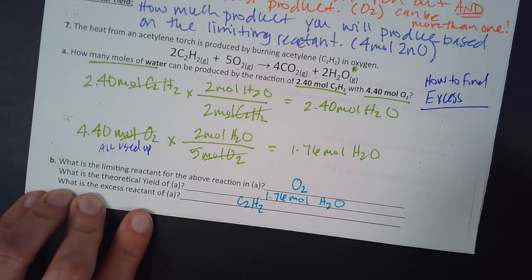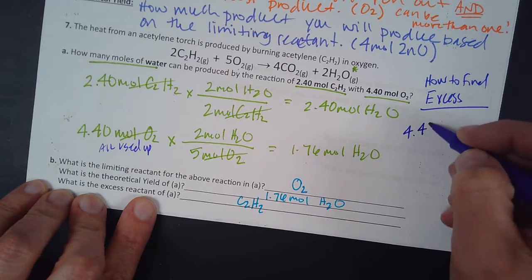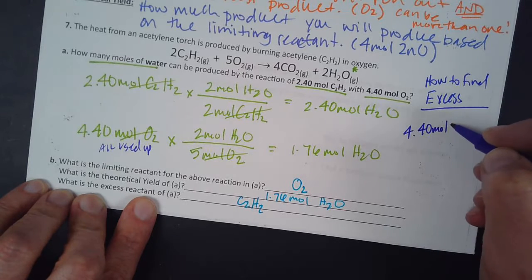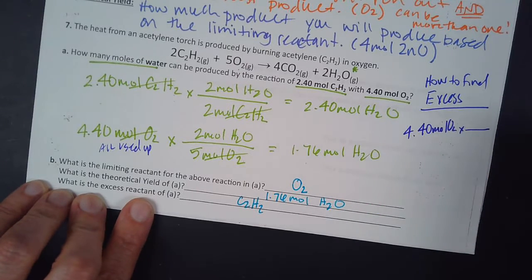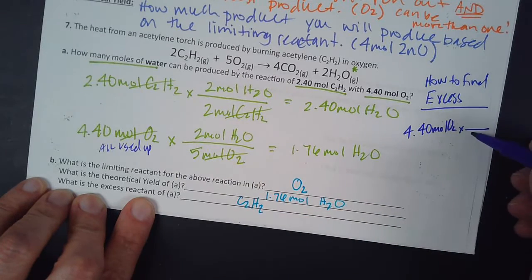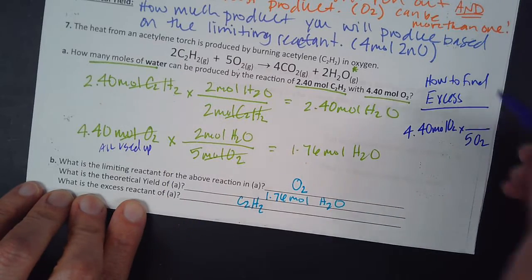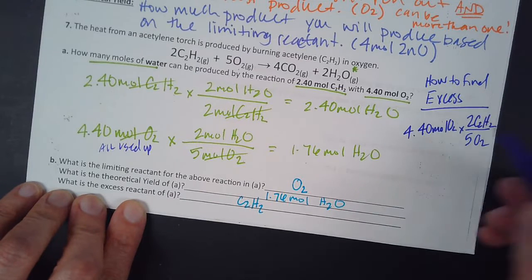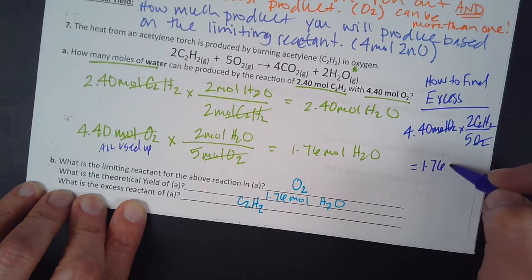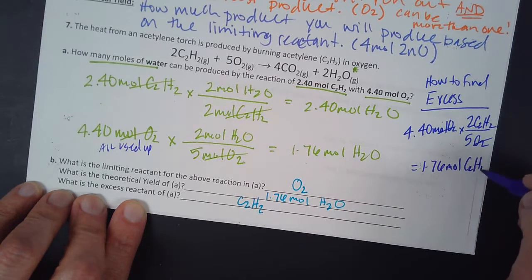Okay. So we're going to take 4.40 moles, and that's of the O2. And we know that we're going to need 5 moles of O2, and that means we also need 2 moles of the C2H2. So moles of O2 cancel. So we're going to take 4.4 times 2 divided by 5. And that's going to get us 1.76 moles of the C2H2 needed.